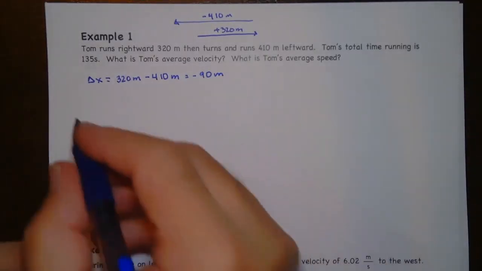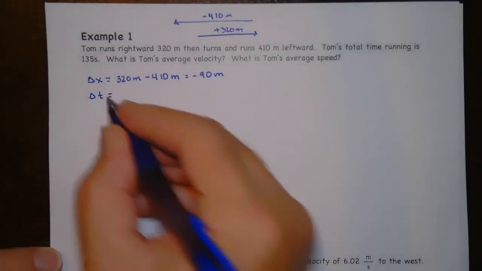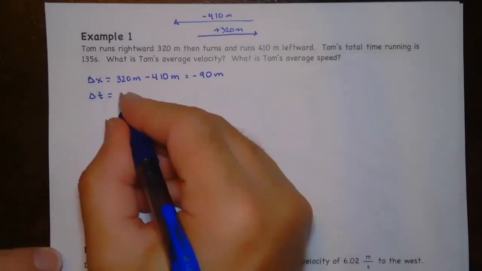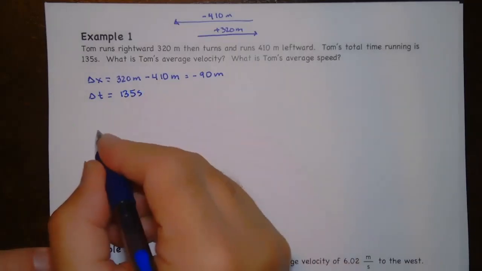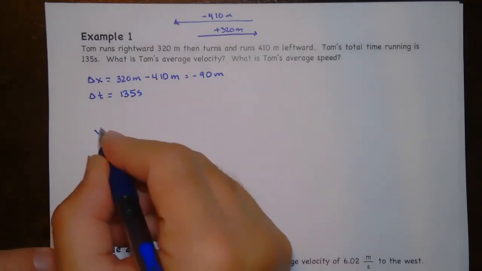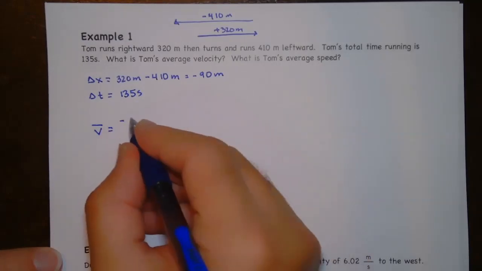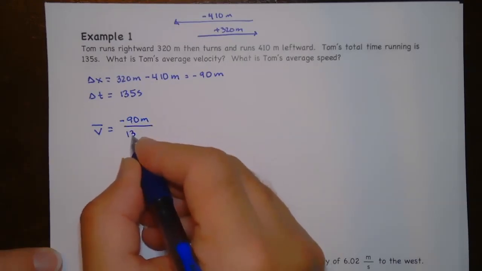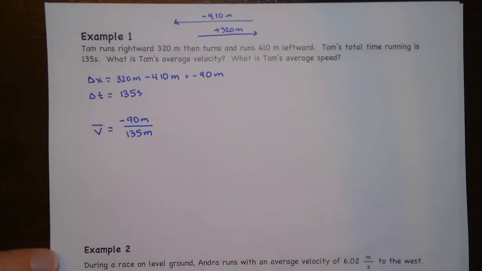All right, what's our delta t? Well, our change in time, it took him how long to do this? Well, 135 seconds. So that's my change in time. So my average velocity, V bar, would be equal to negative 90 meters divided by 135 seconds.